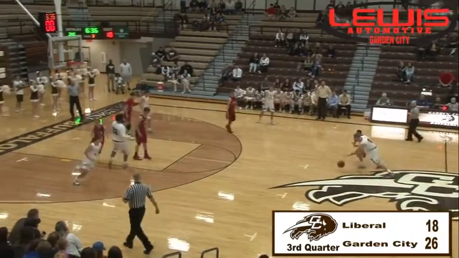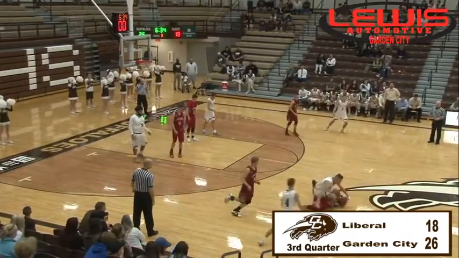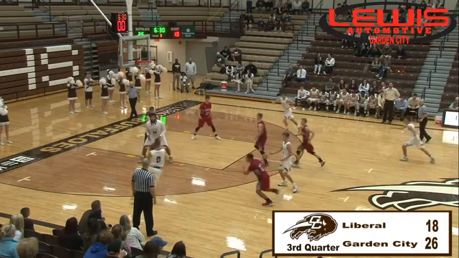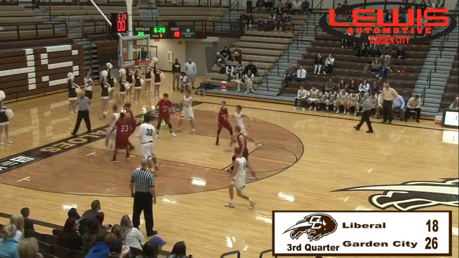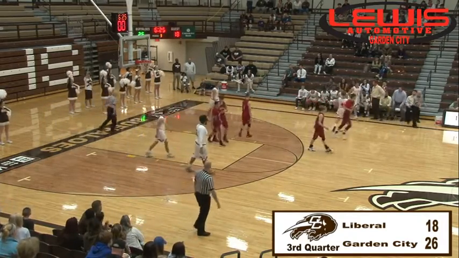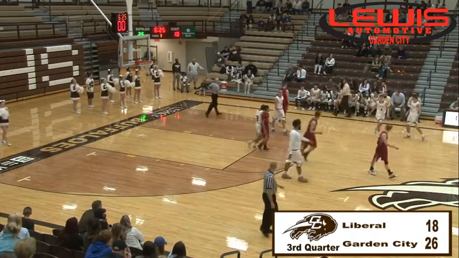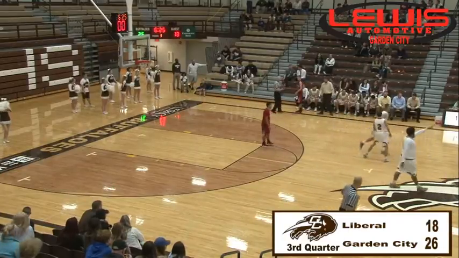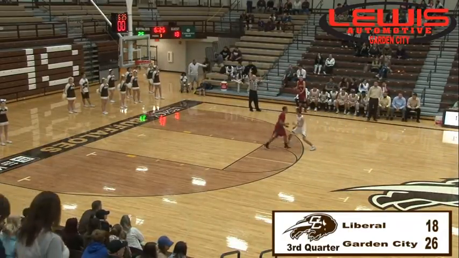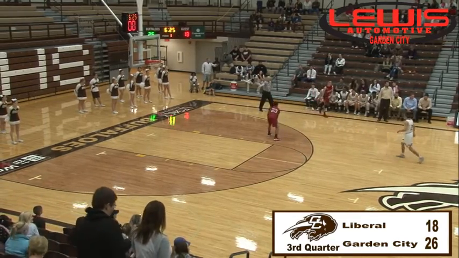Ty Davis now for Garden City. Dunlap playing very aggressive defense, almost lost it. Davis pump fakes, now tries to drive it in for two, tries to get it out to Springston, but it was not the best pass in the world as it goes out of bounds. Dunlap.